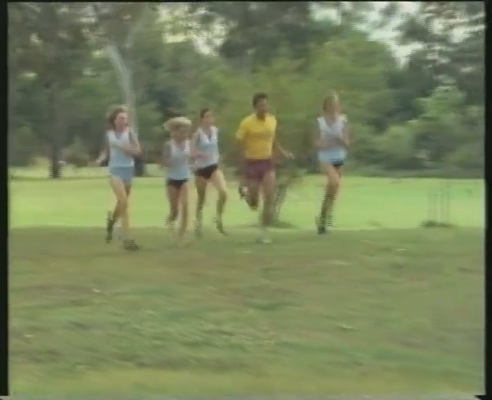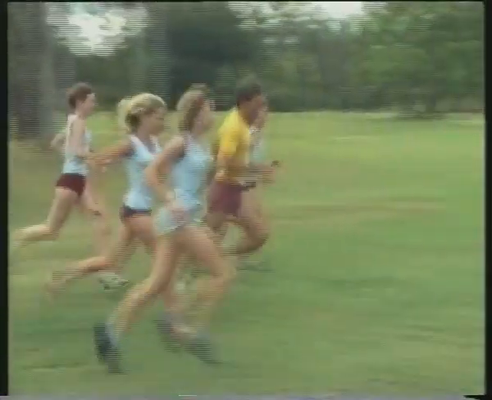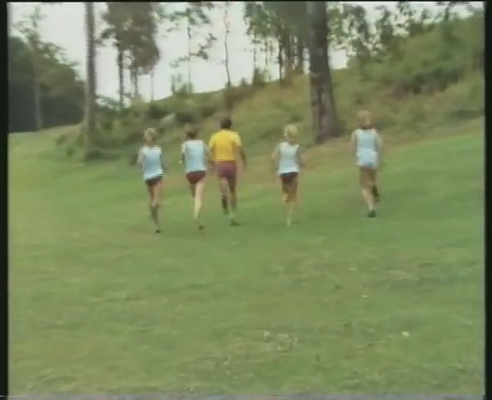Another test is the talk test. It's usually possible to talk freely when training below the anaerobic threshold. Continuous training is essential for endurance events, but it's also used to give a foundation of aerobic fitness for shorter events and team games.